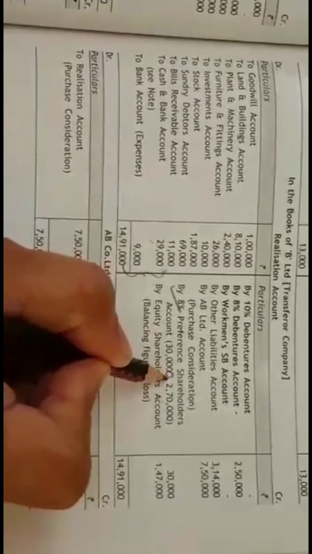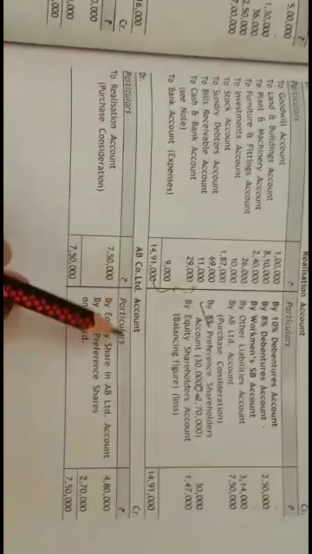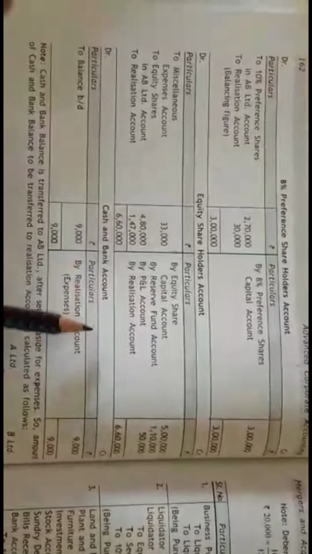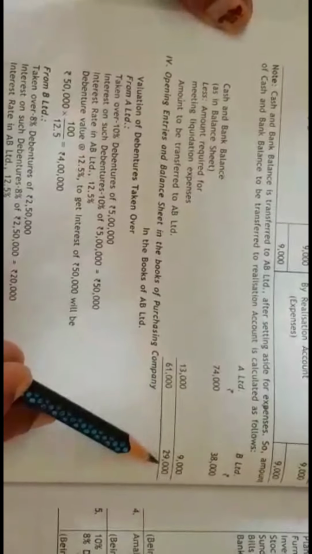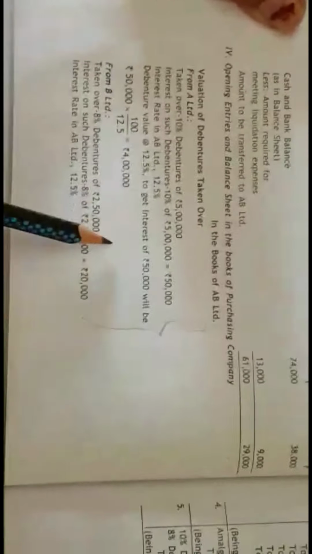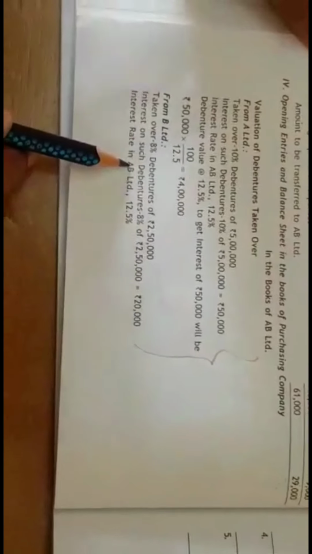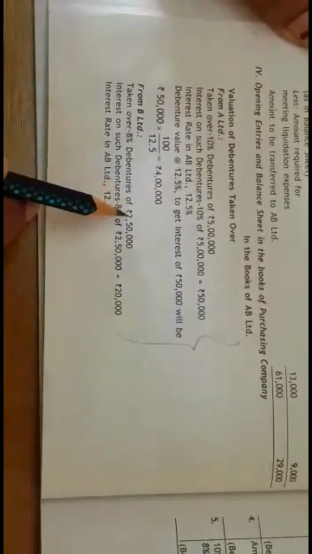There are some mistakes in the solution in the textbook. Please do note down the mistakes. Then you have to prepare the purchasing company account, then 8% preference shareholders account, equity shareholders account and cash and bank account. This is with regard to the balance of cash which I have already discussed earlier. And this is regarding the debentures, for which I have already discussed the calculation in the previous problem. Do follow the same procedure.